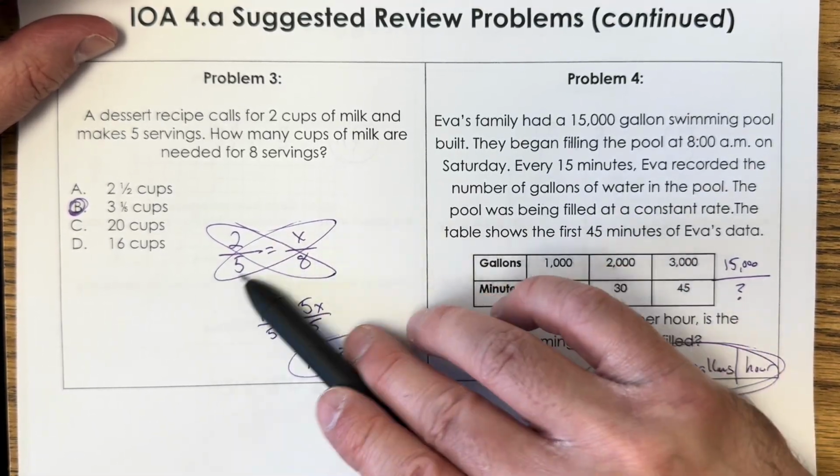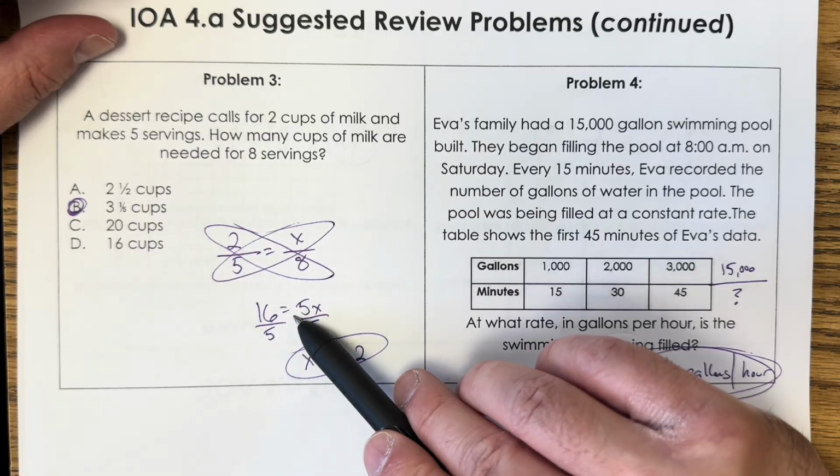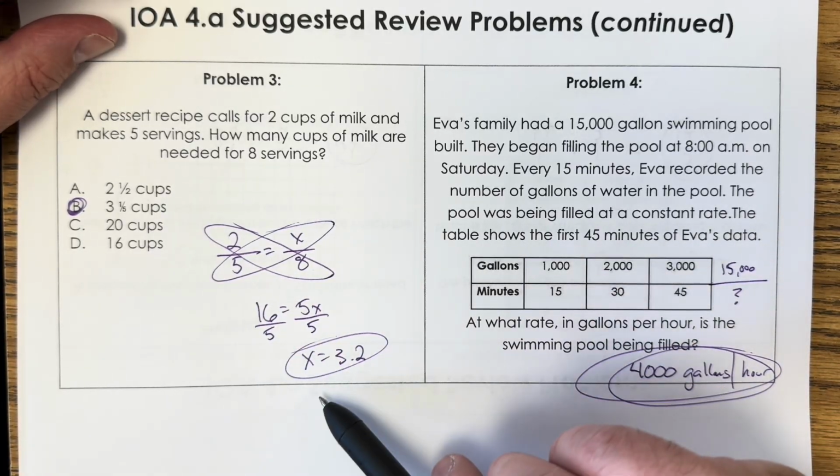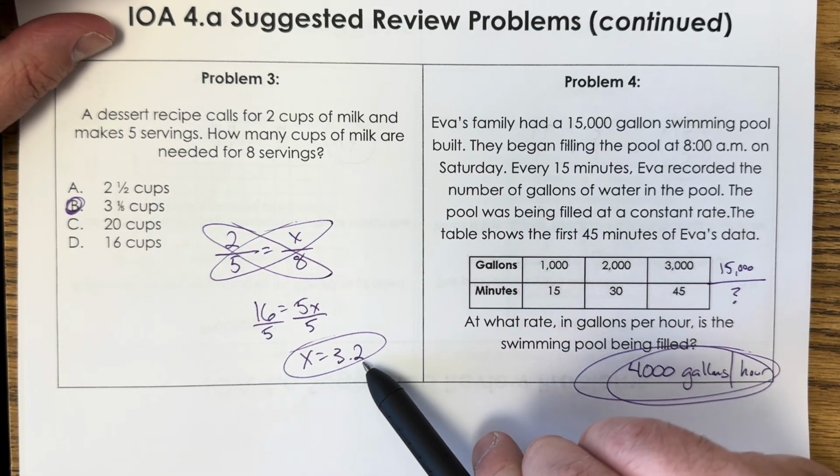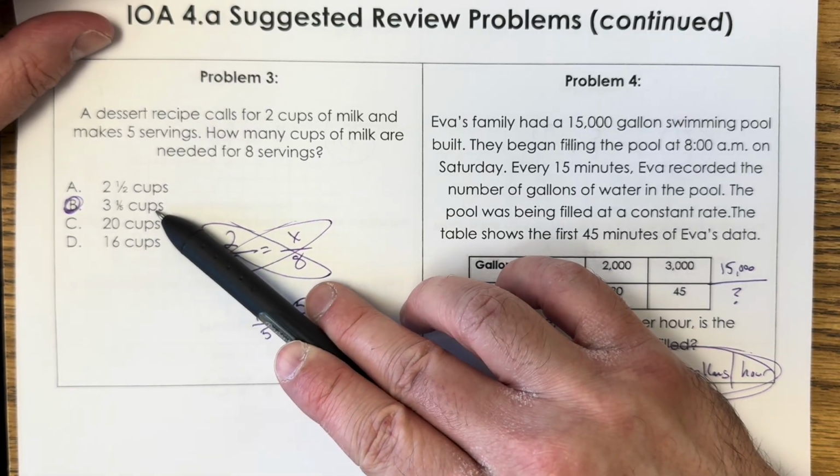Butterfly method means we cross multiply. 2 times 8 is 16, and that's going to equal 5 times x. Divide by 5 on both sides, and my answer is 3.2, which equates to 3 1/5 cups.